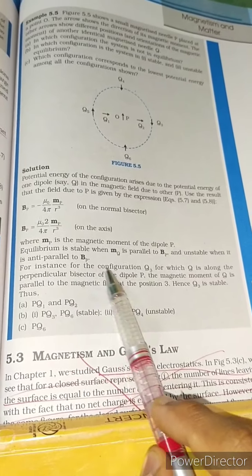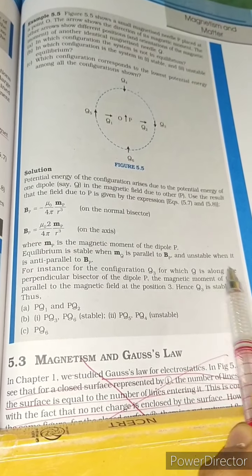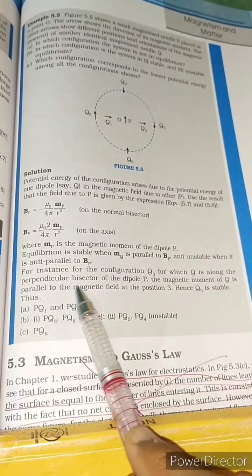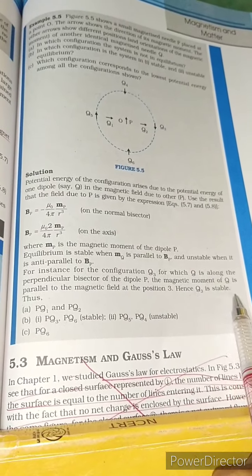For instance, for the configuration Q3, for which Q is along the perpendicular bisector of the dipole P, the magnetic moment of Q is parallel to the magnetic moment of P, and hence Q3 is stable.